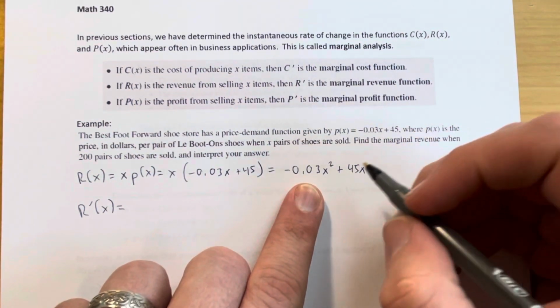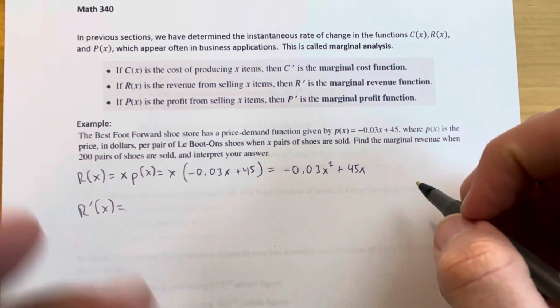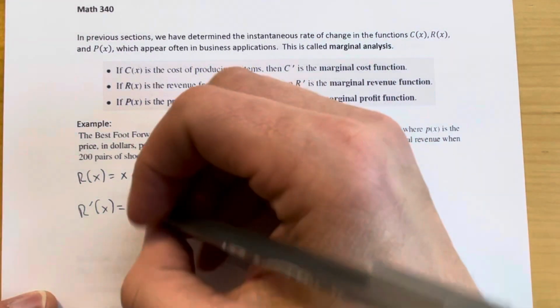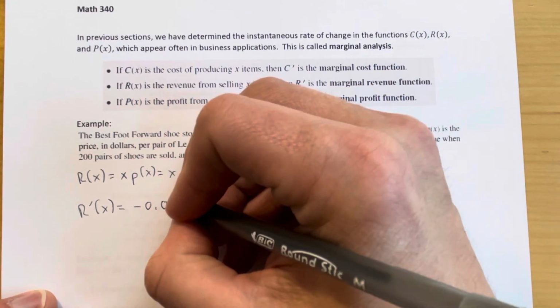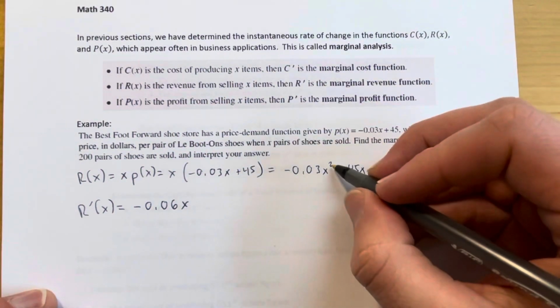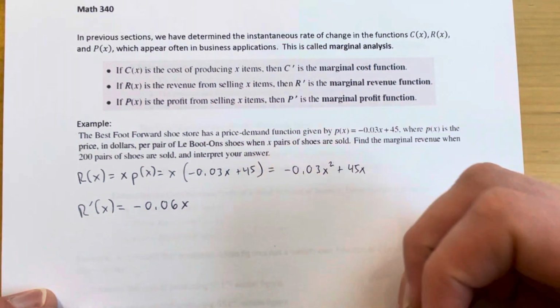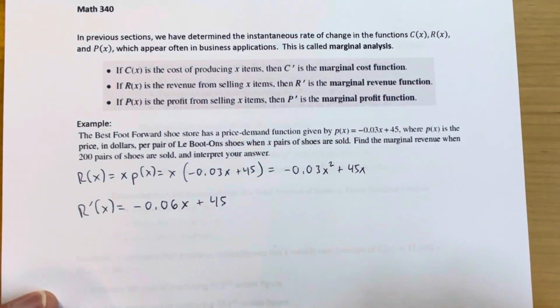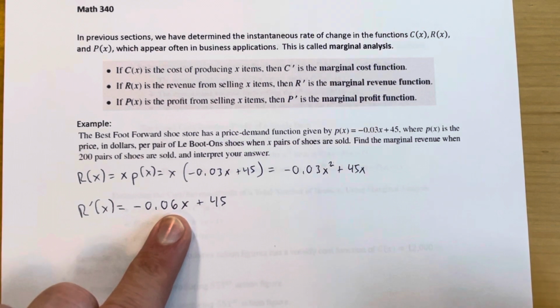I can use the power rule, my sum rule, my constant multiple rule, all of those rules to deal with this because it's a polynomial. I will get negative 0.06x, that's the 2 coming down and multiplying and then subtracting 1 from the exponent, plus 45, that's the derivative of 45x. That's my marginal revenue function.